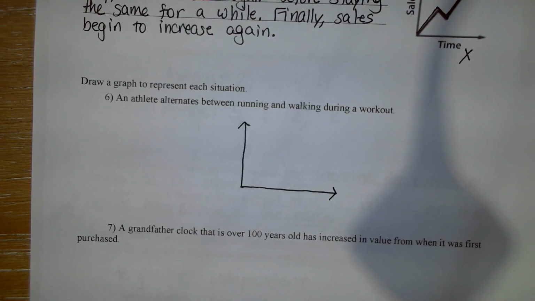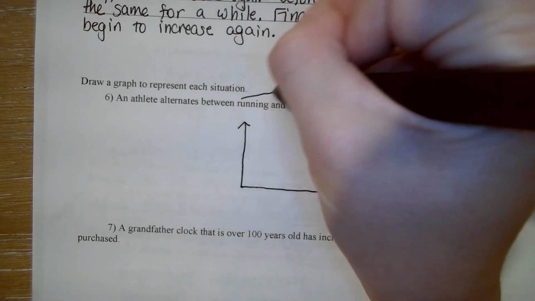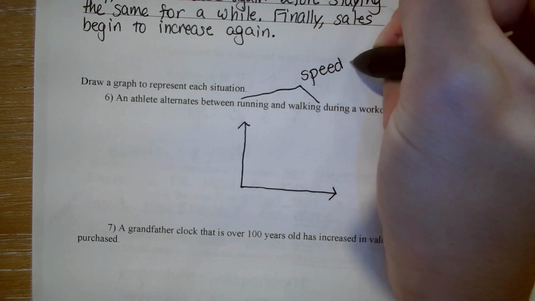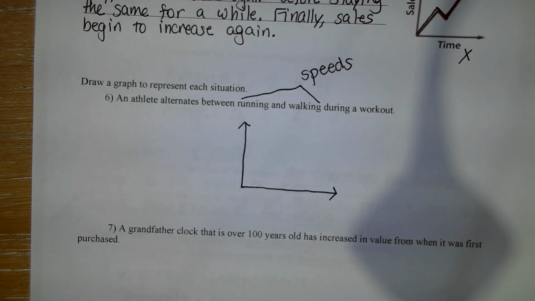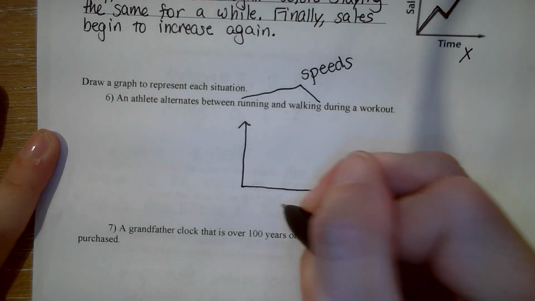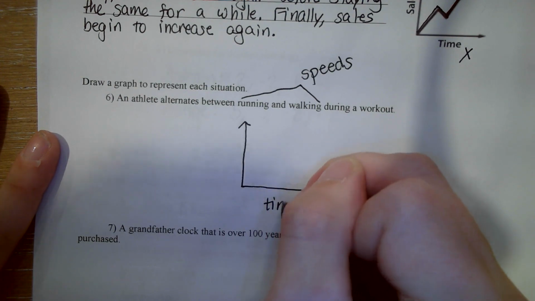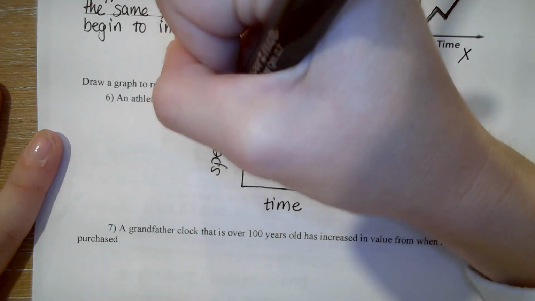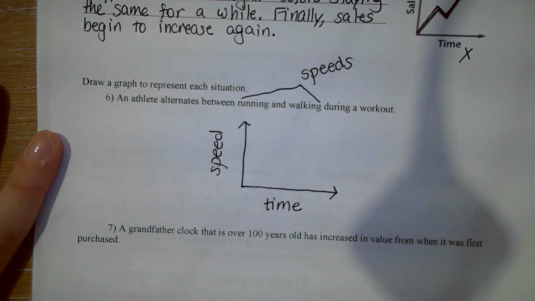And so we're talking about an athlete, and he's alternating between running and walking. So running and walking, these are speeds that he is traveling at. So that means that we could measure the x-axis as time and the y-axis as speed.